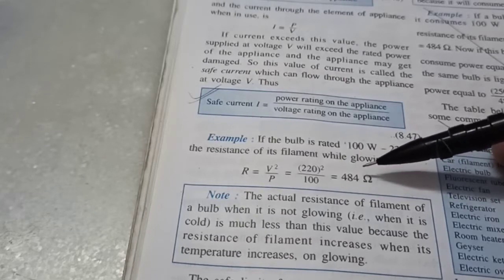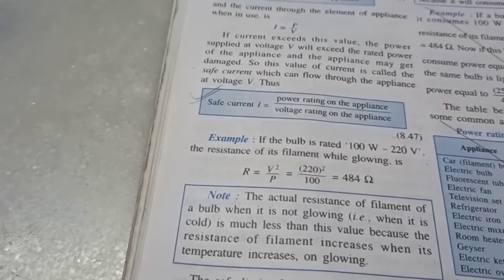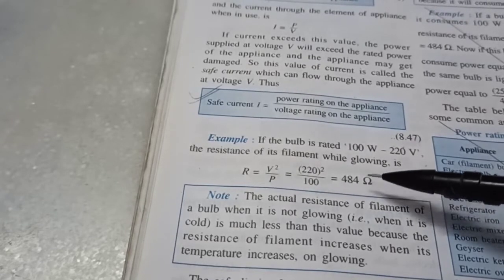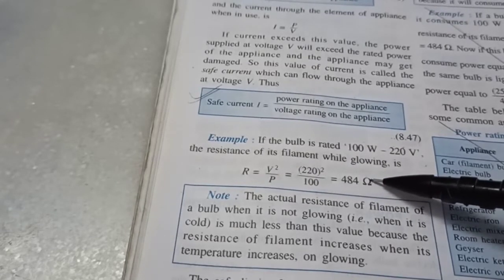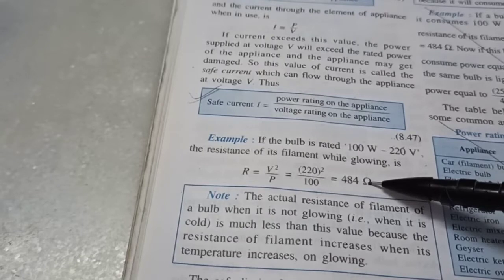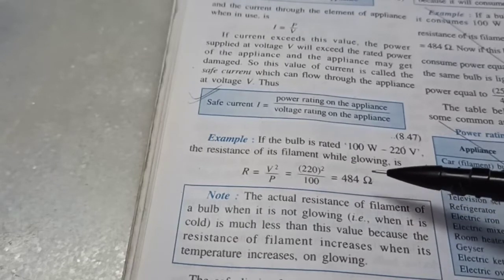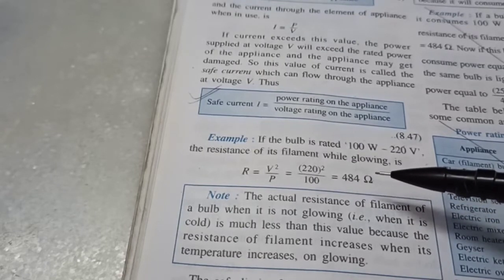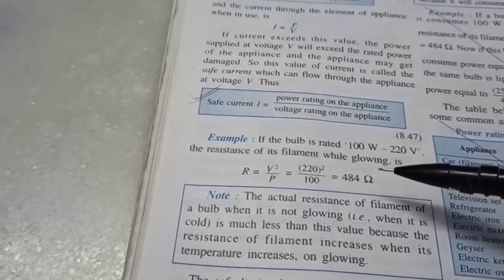Notice that this resistance is high because the bulb is glowing and its temperature is quite high. If you switch off the bulb, the resistance is not so much, it's less, because it is not hot when it is switched off. Yeah, even when current is not flowing, it has resistance. Even if you don't take your car out on the road, it still has traffic, right?